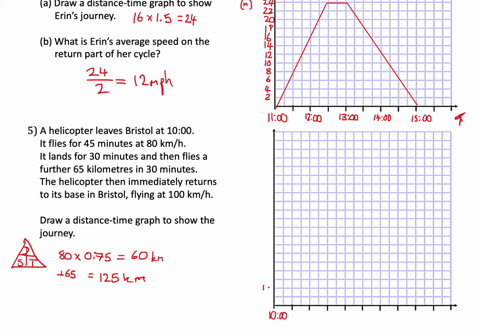So if I go up in tens, I can do it like this.